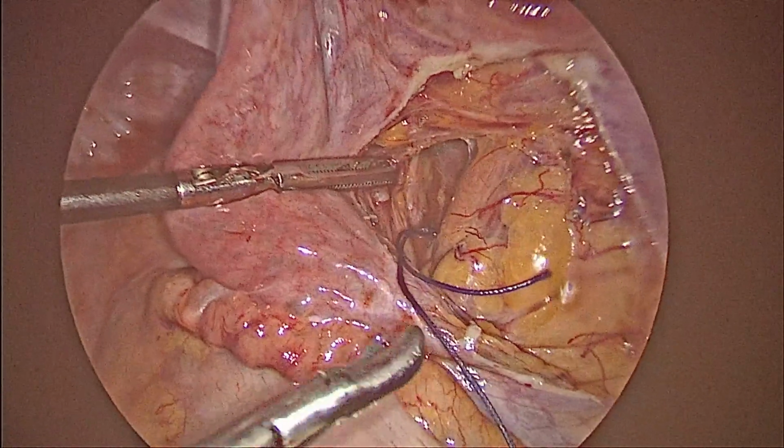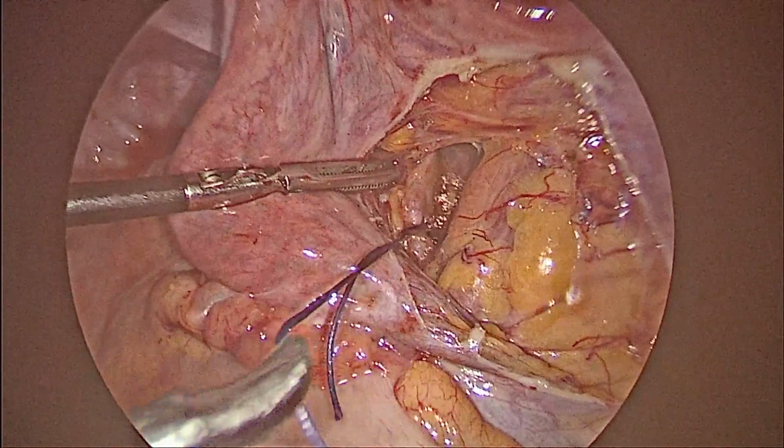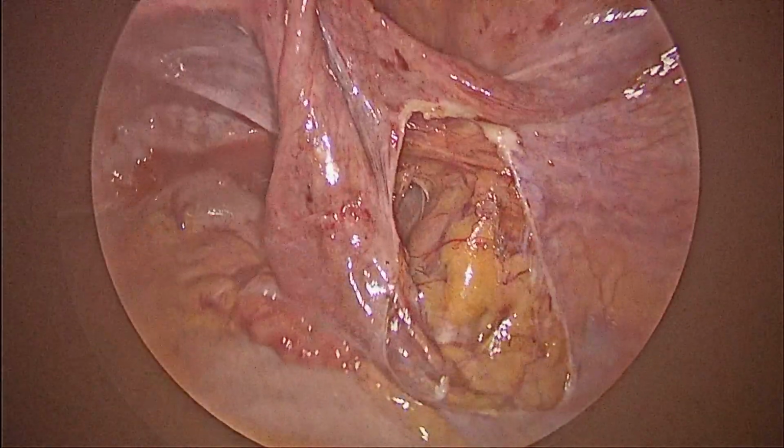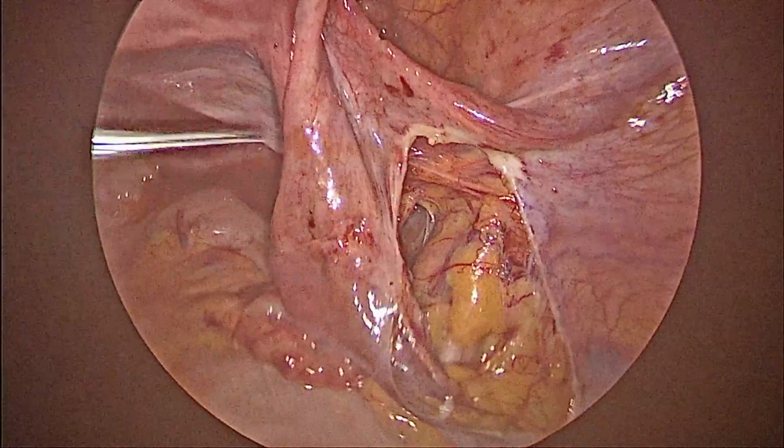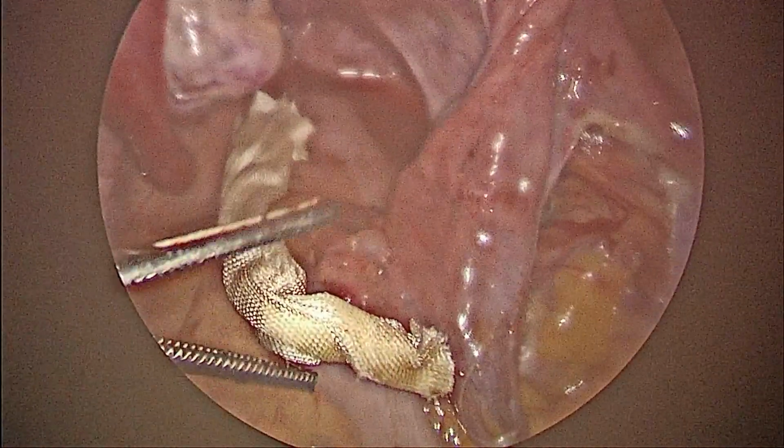So this is a very good way to prevent the uterine artery supply to the uterus during our procedures. So it was done on either side. We are showing it on one side. A similar procedure was done on the other side also.